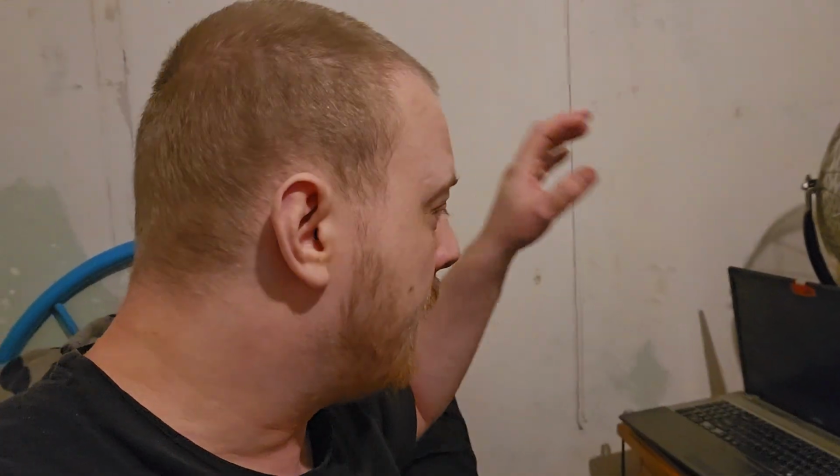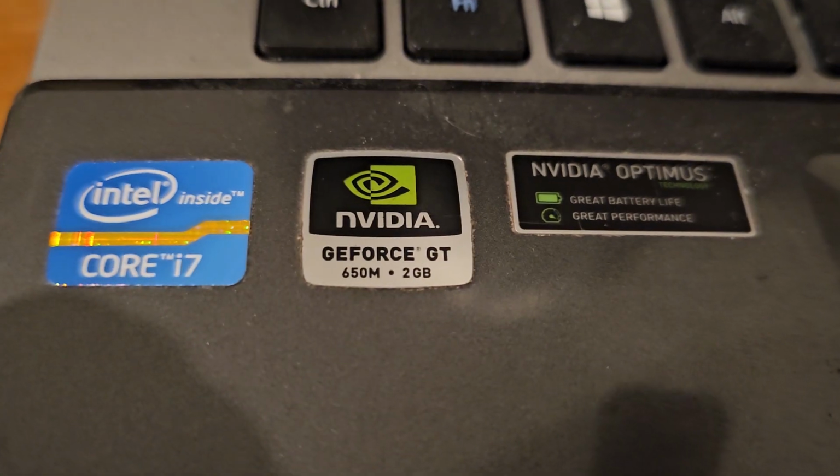Even for me, I have a laptop here with a very old card. It still works, but that's because I updated my drivers as far as it was possible, and I know exactly what type of graphics card it is. Currently, actually, I can show you. If my camera focuses, there we go.